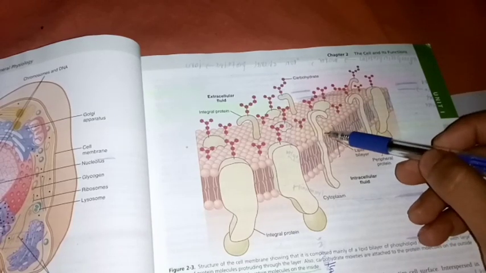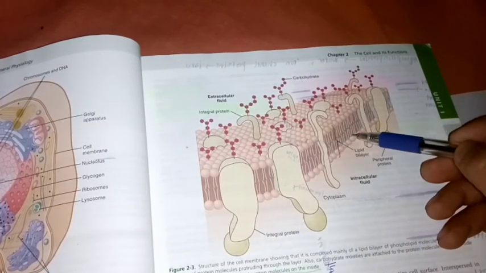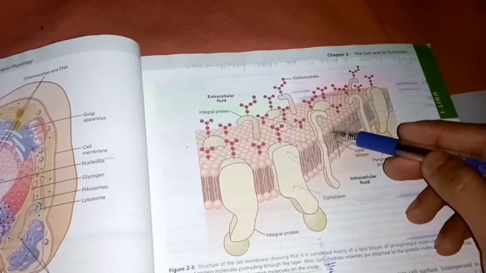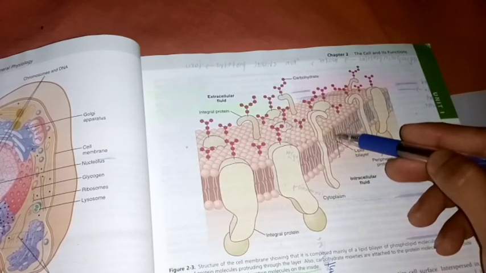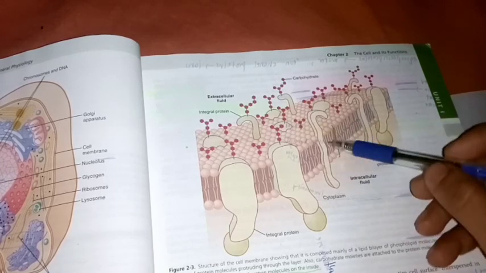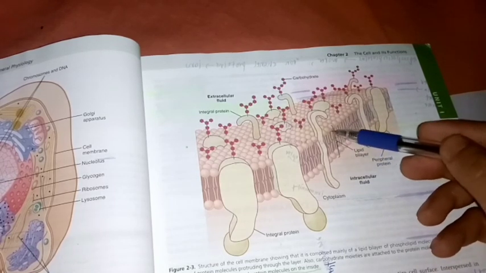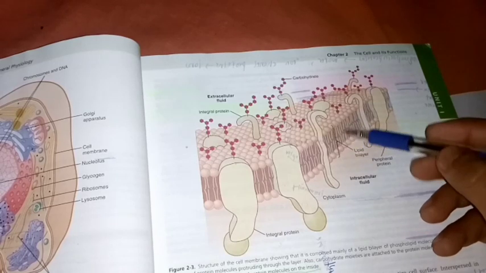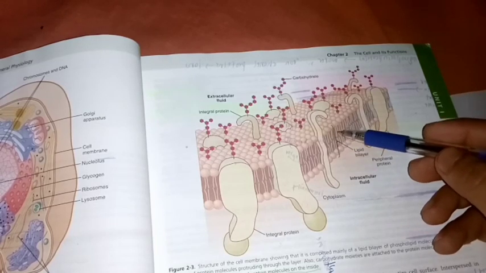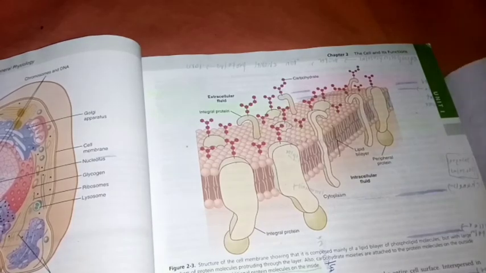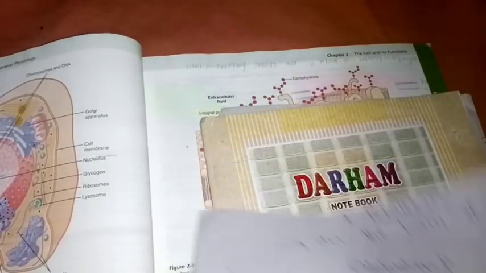This is one layer of lipid, and this is another layer of lipid. This is the head of these molecules, and these are the tails. Between them are cholesterol and sphingolipids. This is the structure of the lipids. How the lipids are organized, I will draw this to make you understand, guys.